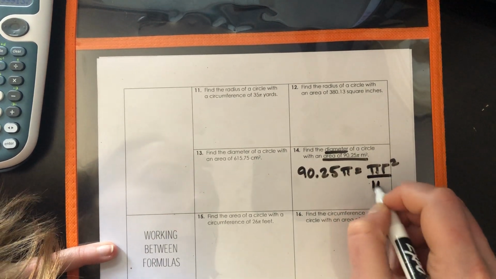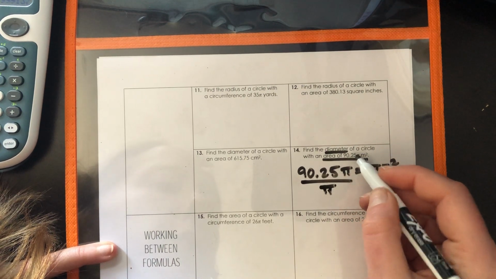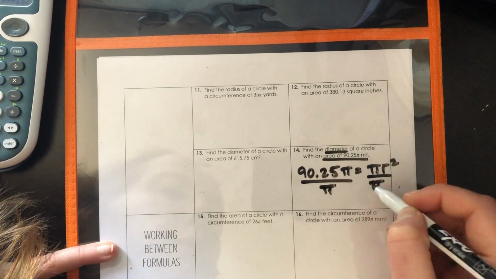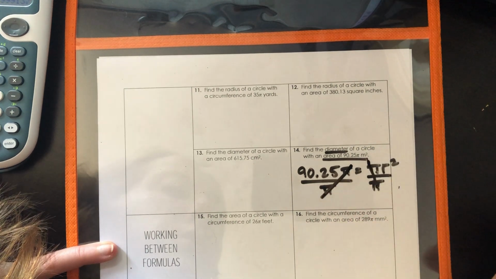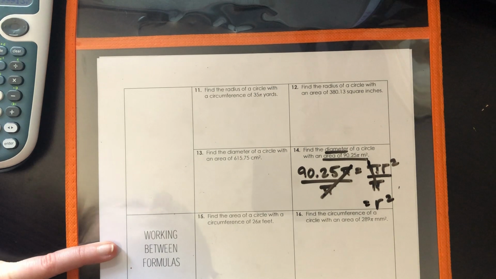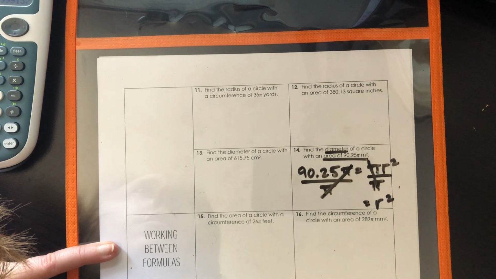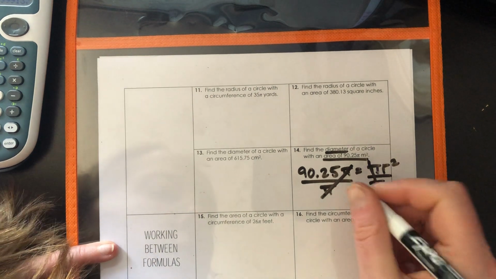So I'm going to divide by pi, and nicely, like I had said, if there's pi, they left it exact. Notice I'm dividing by pi, and they cancel. So then I have radius squared equals 90.25.